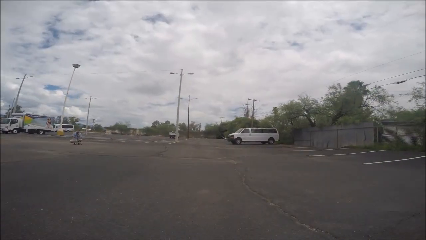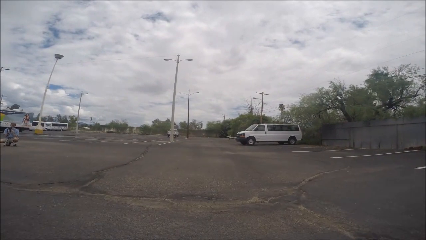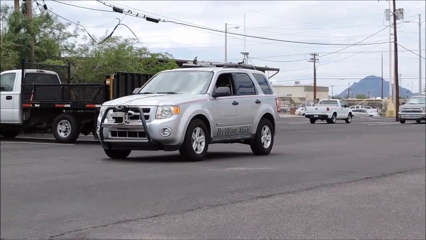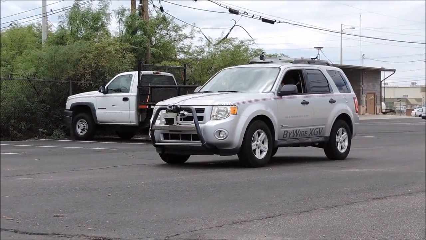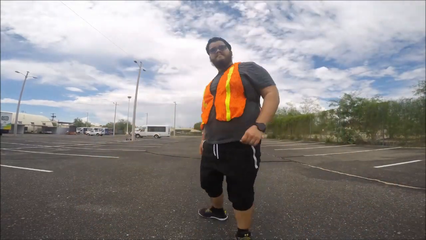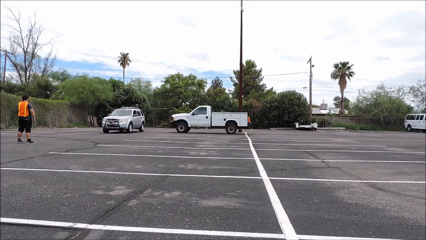On top of that, the car is never instructed to go over 2 meters per second, roughly 5 miles per hour. Any able-bodied research assistant should be able to easily outrun it. With this in mind, let's start the test.